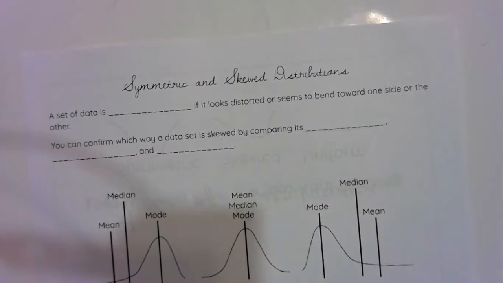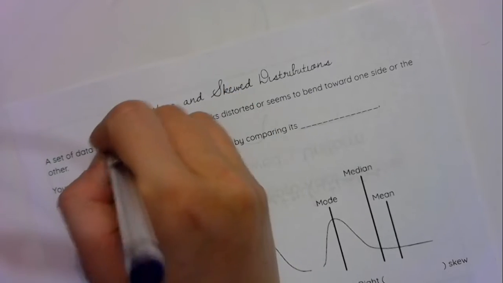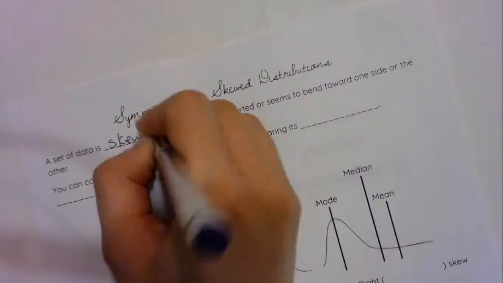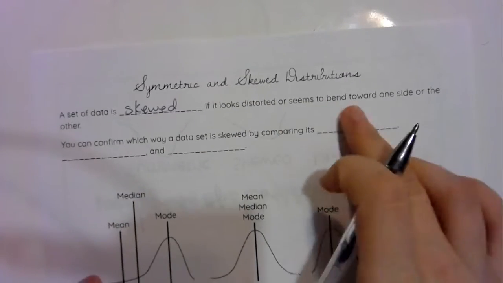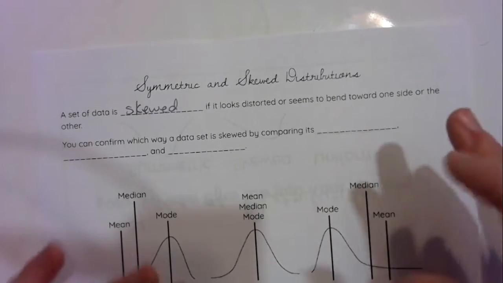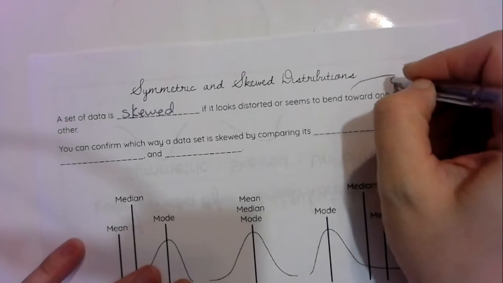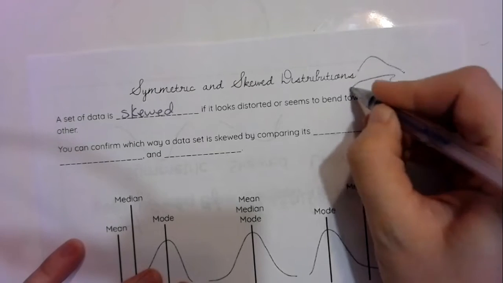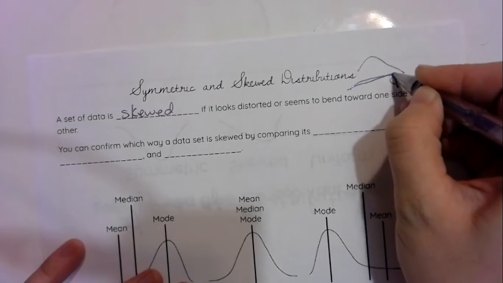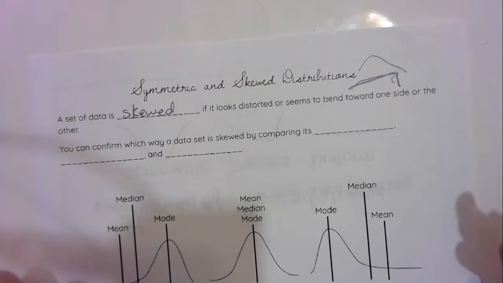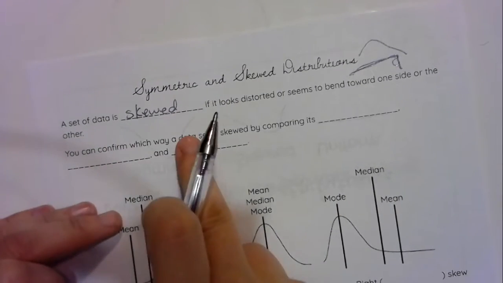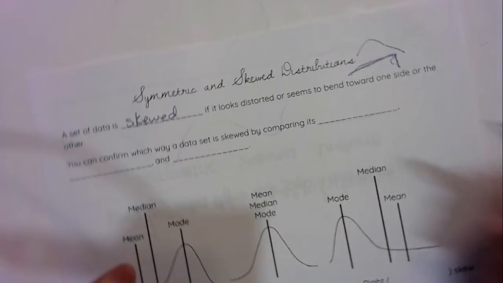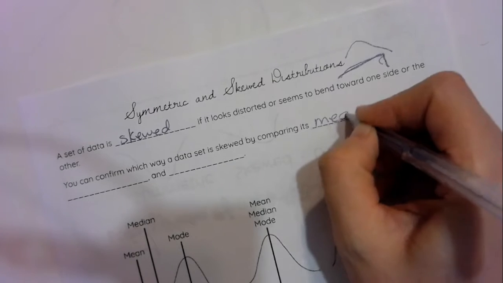So a set of data is skewed if it looks distorted or seems to bend toward one side or the other. So like skewed that way, maybe skewed the other way. Ooh, that's an ugly graph. That's a little better. So skewed, leaning. And you can confirm which way a data set is skewed by comparing its mean, median, and mode.